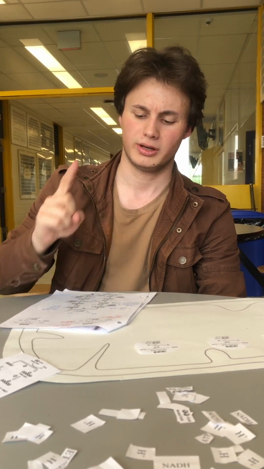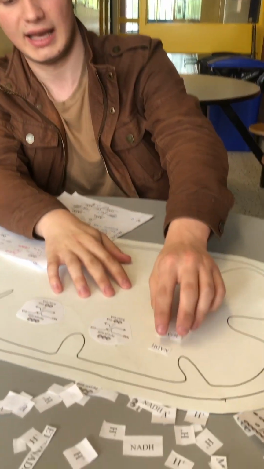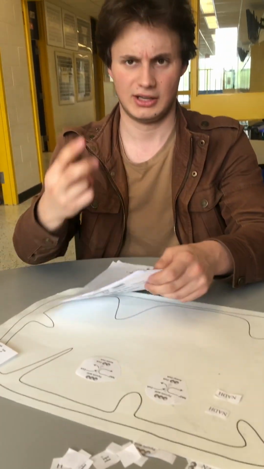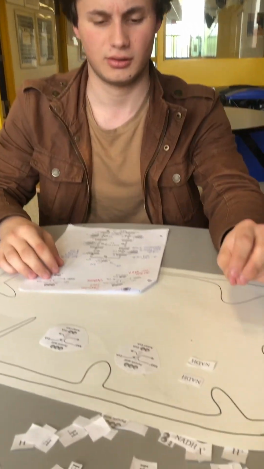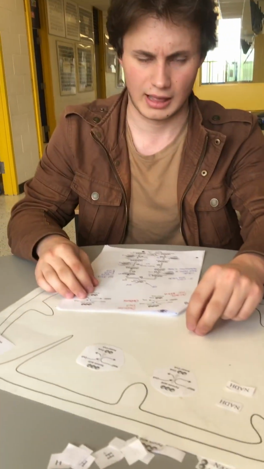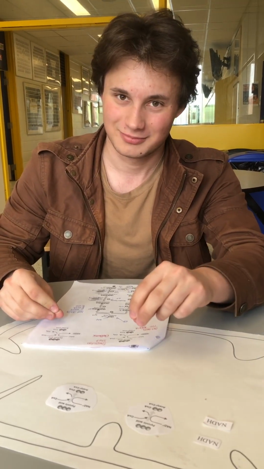Next question. Show and tell me where and how transition takes place. Alright, so I'm here to talk about the transition step. There's a few important things about the transition step. 1, it's an exothermic reaction. 2, there is a net gain of 2 NADHs. And 3, it takes place within the mitochondria. The interesting thing about this step is it's sort of a step, sort of not. Its purpose is to connect glycolysis to the citric acid cycle.